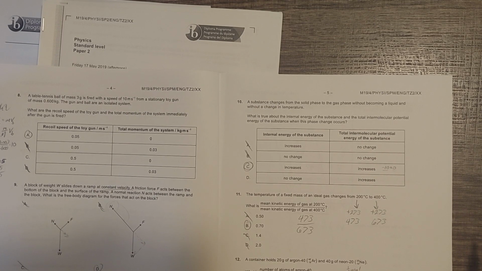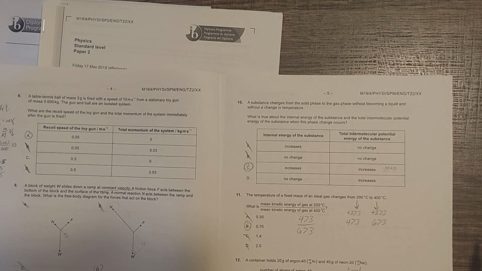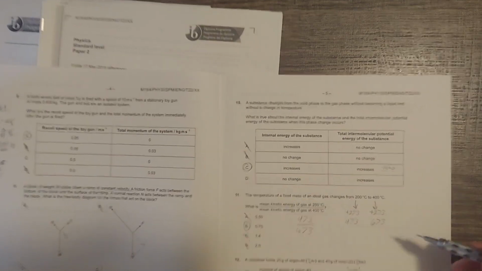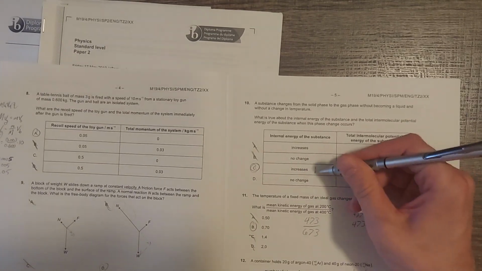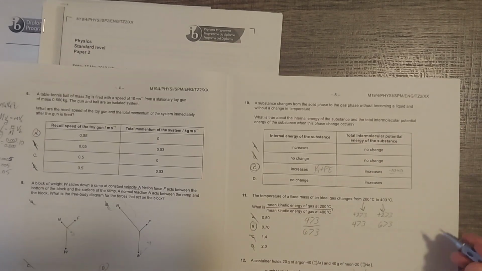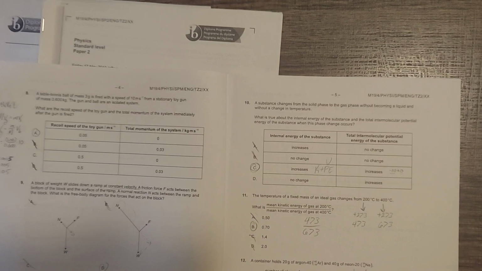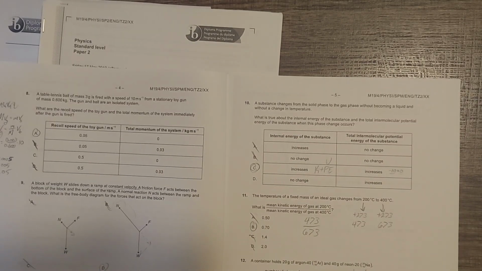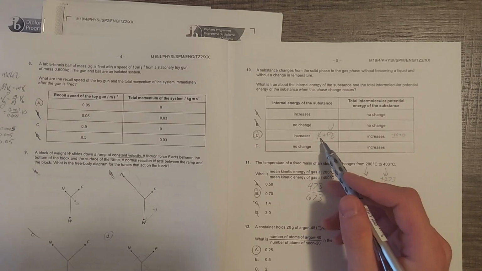Well, the temperature didn't increase. Therefore, the kinetic energy did not increase. However, the internal energy of a substance is the sum of kinetic energy plus intermolecular potential energy. Or again, you can always use a capital U. So if that increased, then total internal energy must have increased. If that remained the same.